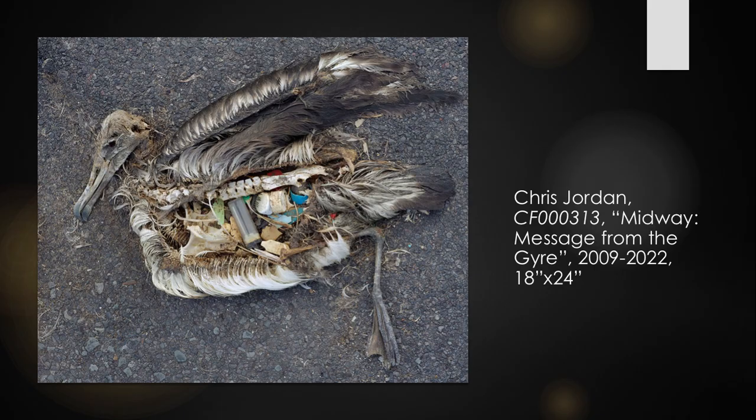So art is also used to make commentary on the world in which the artist lives. So this is an example of that concept. This is Chris Jordan's Midway Message from the Gyre series. His number, I think, is actually the number that his camera automatically gives. I'm not positive about that, but they're all just kind of a number. So the main thing you need to know for this one is Midway Message from the Gyre. If you put that in your notes, that's fine.